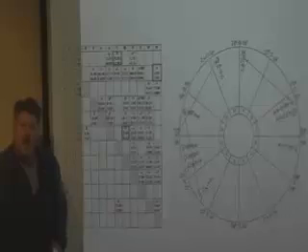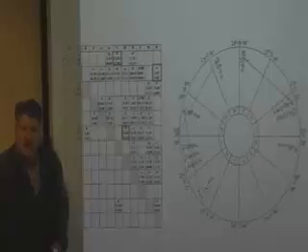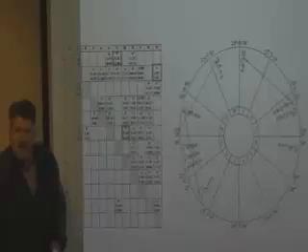Question, comment? Phil, what does aspecting Midheaven do Venus Ascendant, I think it says? I actually don't know what that question means. What does aspecting Midheaven do Venus? Yes, that's Ascendant, isn't it?